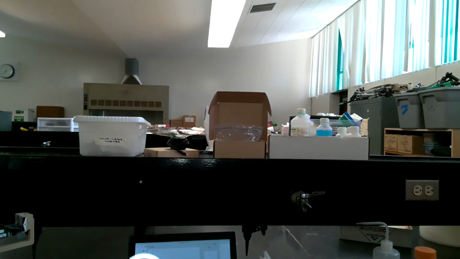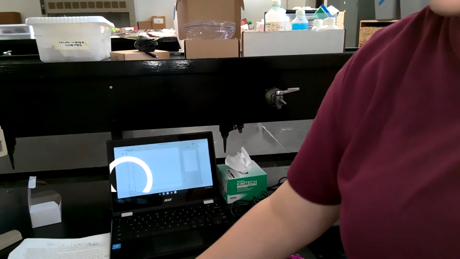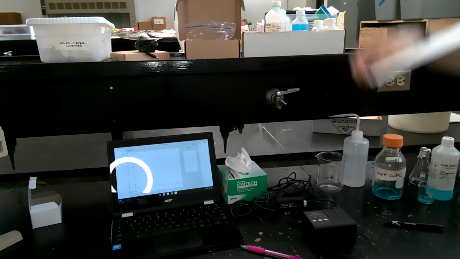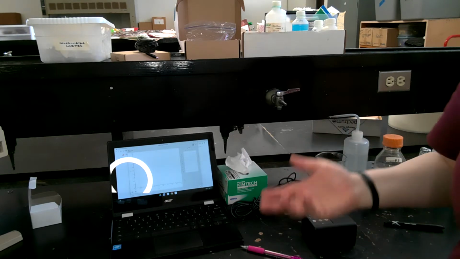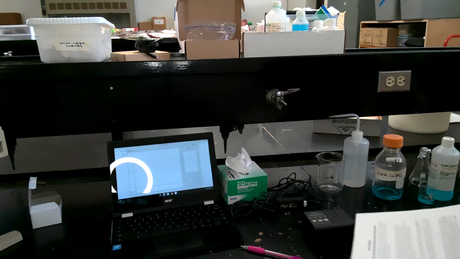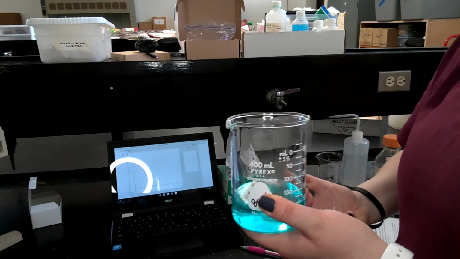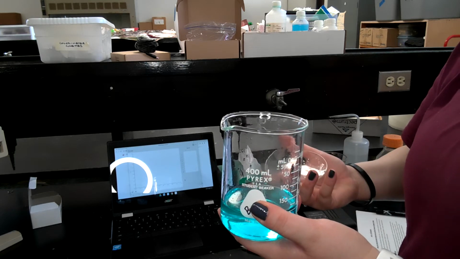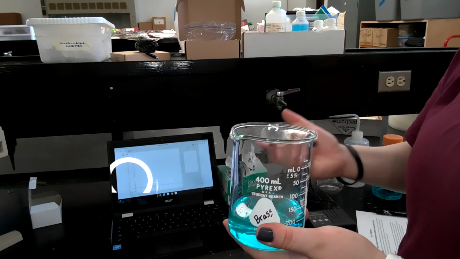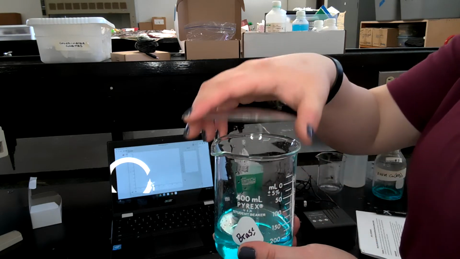Okay, so today what we're going to be working on is determining the mass percent of copper that is found in brass. So overnight I took copper pellets and I diluted them, and then I basically extracted the copper from the brass, since brass contains copper, and there's a certain amount of copper in the solution that we see here.